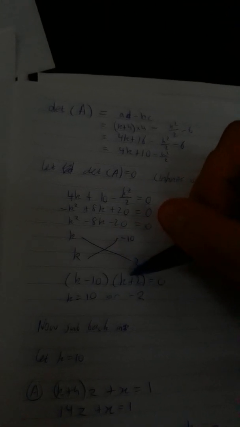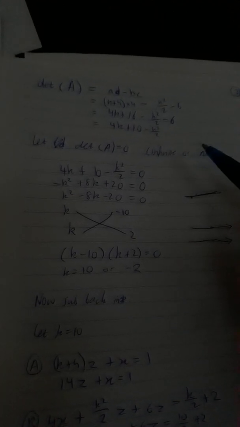Because we let the determinant equal 0, this is just a factorized version of the determinant. Therefore, k equals 10 or negative 2 for infinite or no solutions.